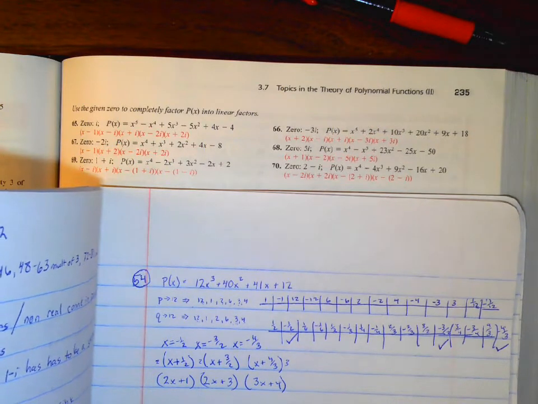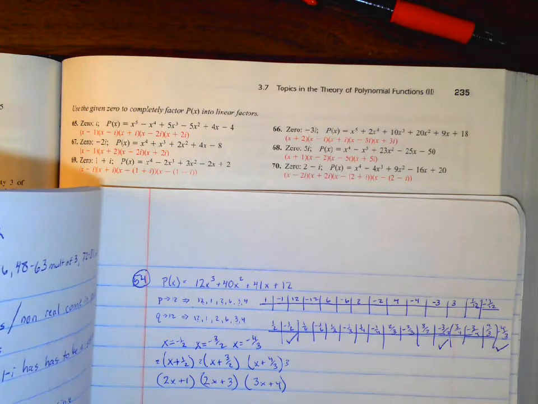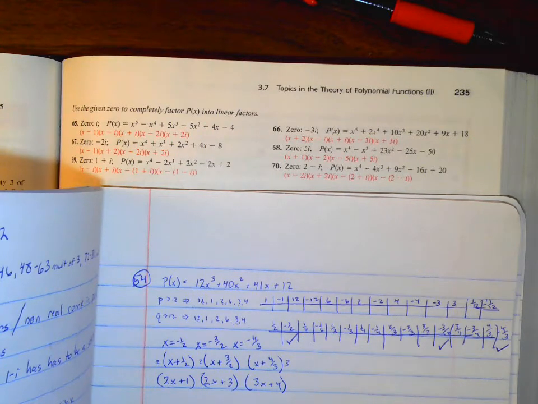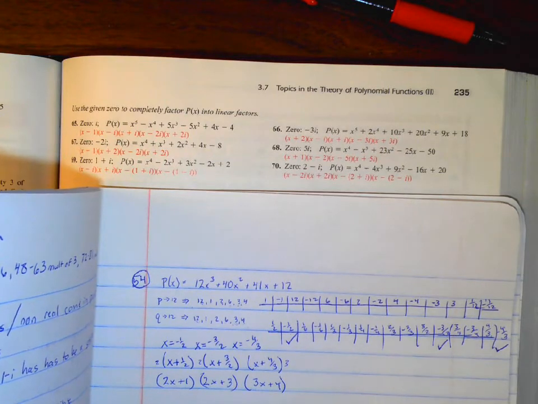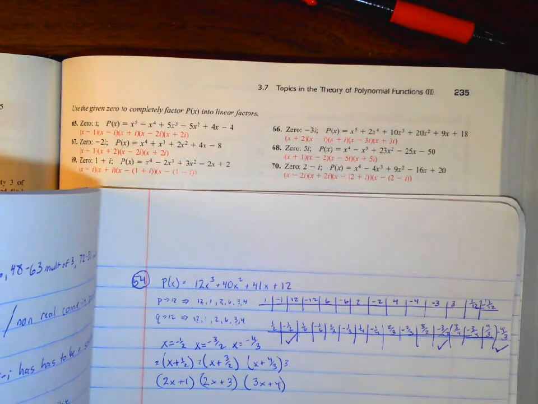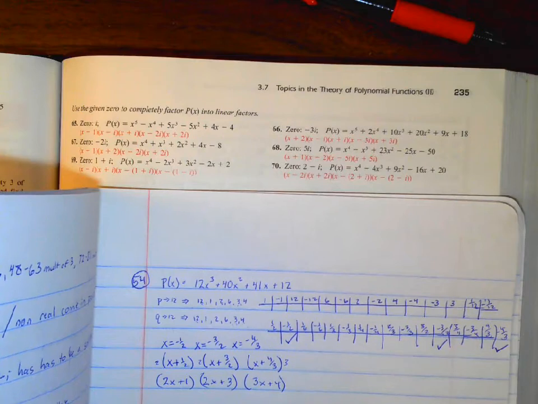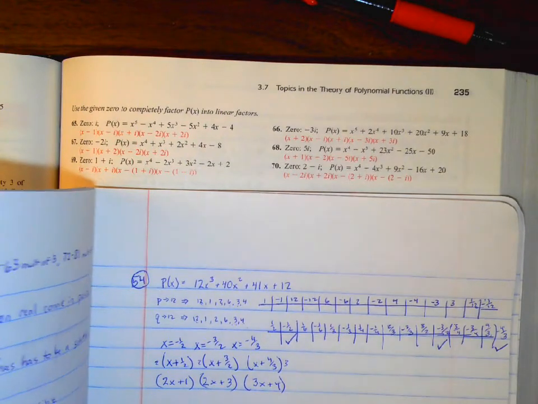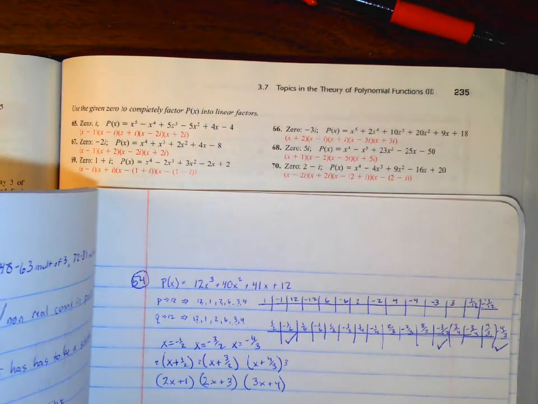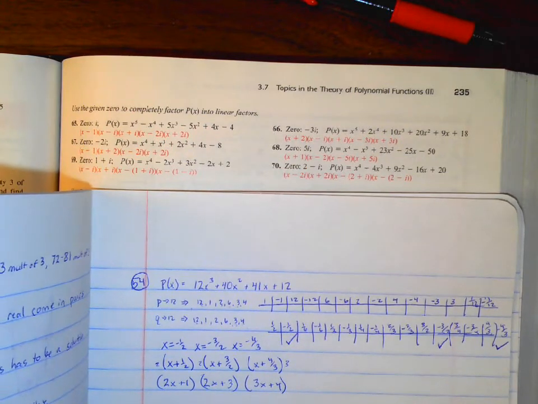So those are our possible choices here, and they come up to be the ones that work. Is 5 over 2, and -1, and -2. So our zeros are -1, 5/2, and -2. Okay, number 60.